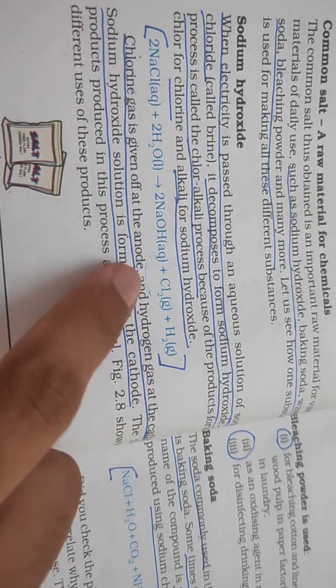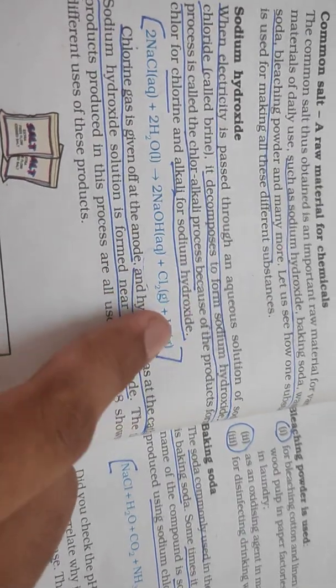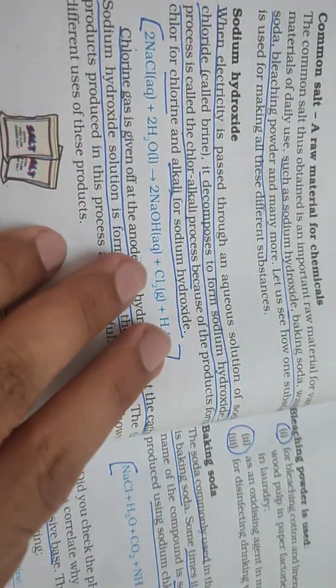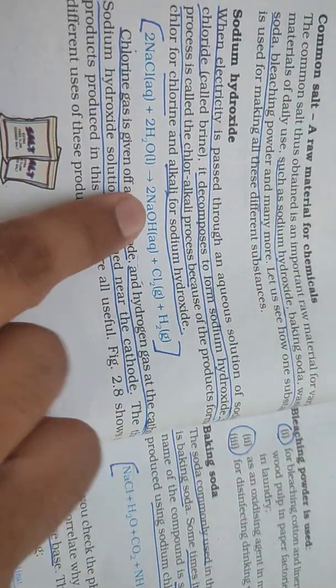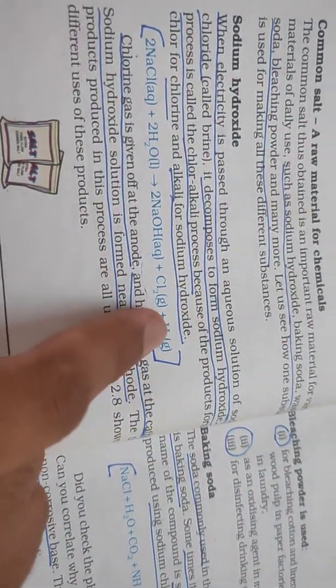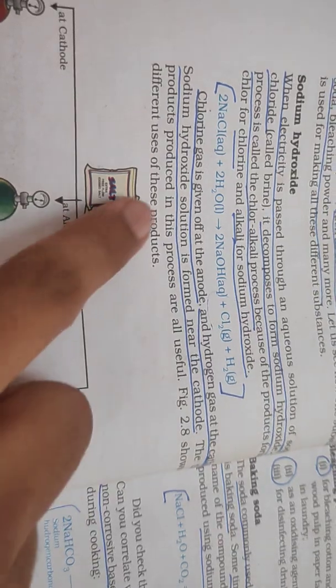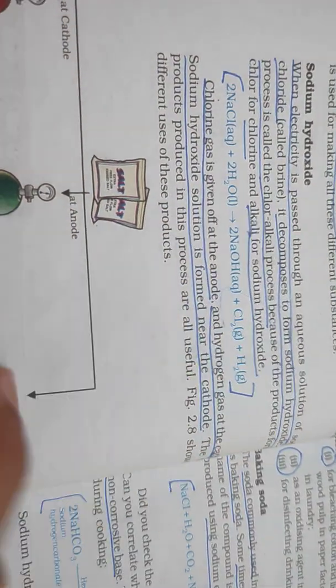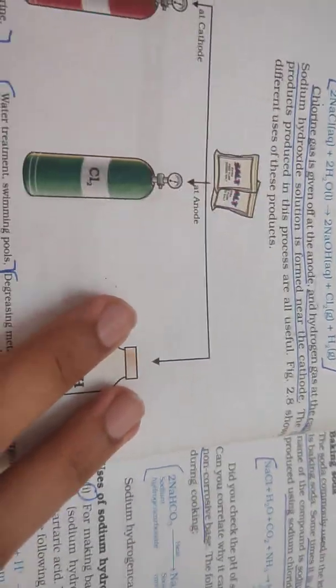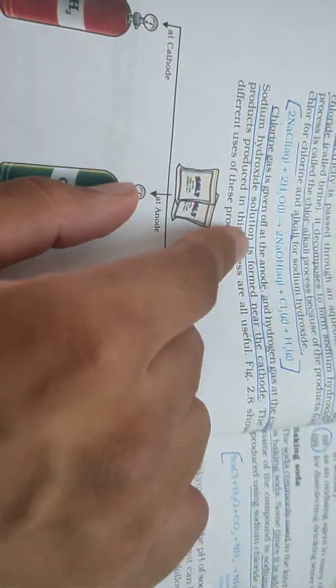It will release these two things also, that is chlorine gas and hydrogen gas. So three products are released: sodium hydroxide, chlorine gas and hydrogen gas. This is not important again, but you should read it. This might come in exam, though in real life this is of no importance.